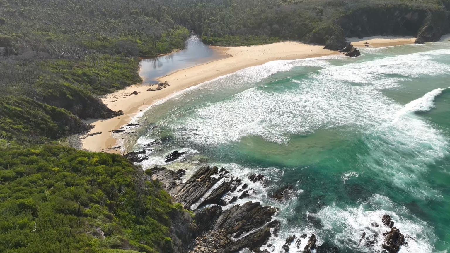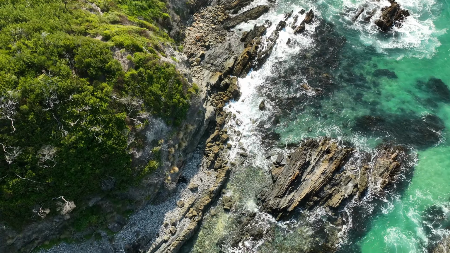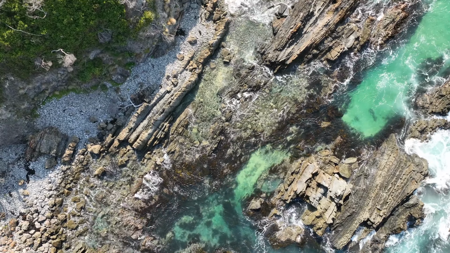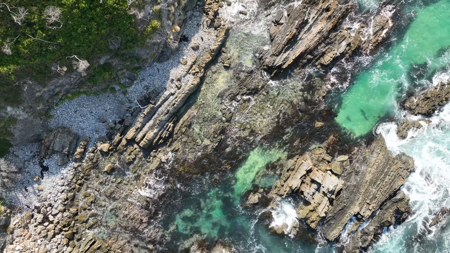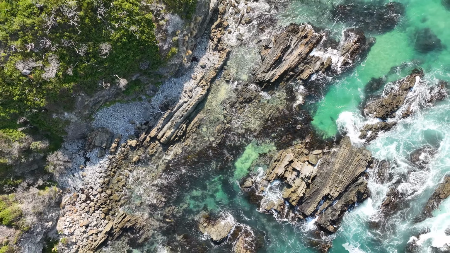Rotating the camera downward, we gaze upon rock pools, their crystal-clear waters inviting a closer look. The small waves create a gentle, white foam as they meet the rocks. Elevating once more, we broaden our view.